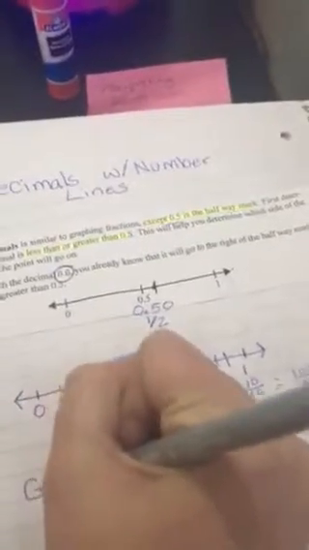So if I needed to graph 3/10, could I do so now? Yes. Is it going to be to the left of my half or to the right of my half? It would be to the left of my half. So now I need to think, where should it go? Well, I know that this is 0, 1/10, 2/10, 3/10. So I'm going to put my point there.